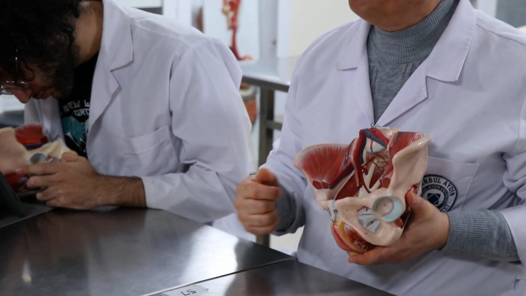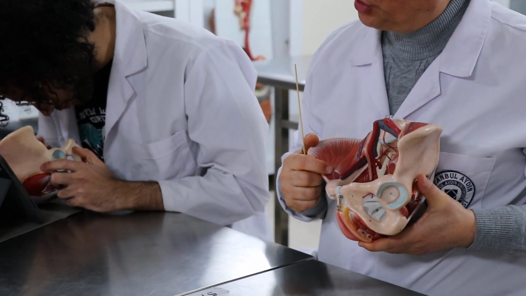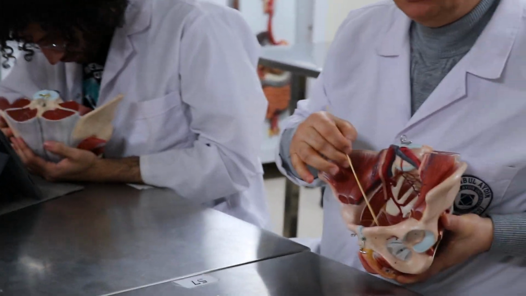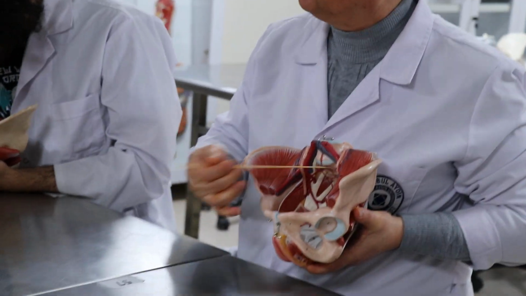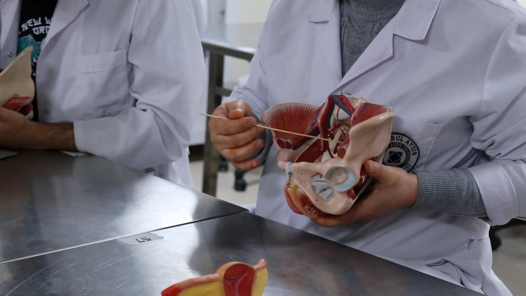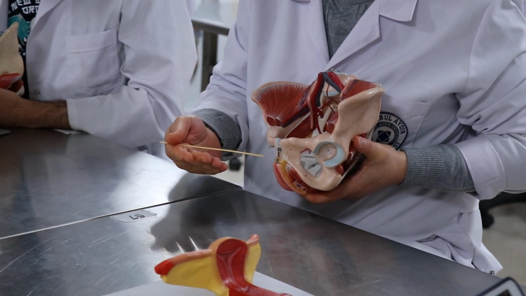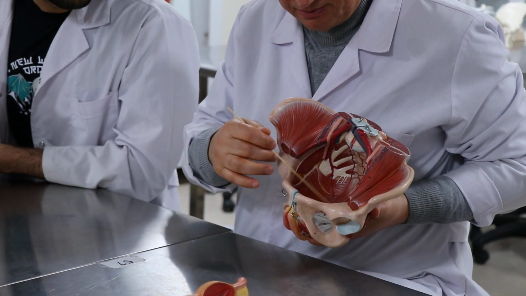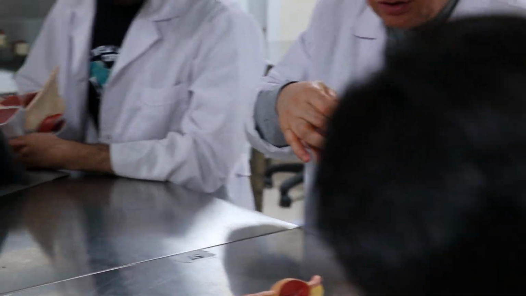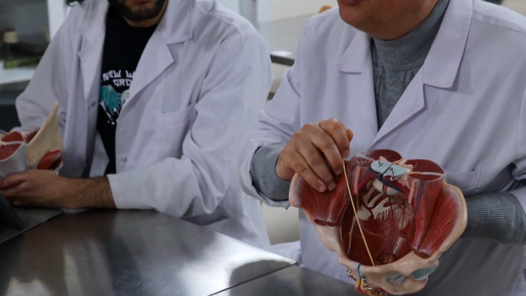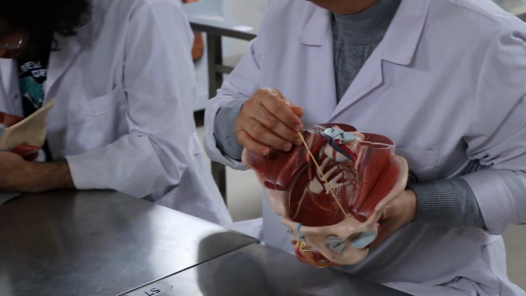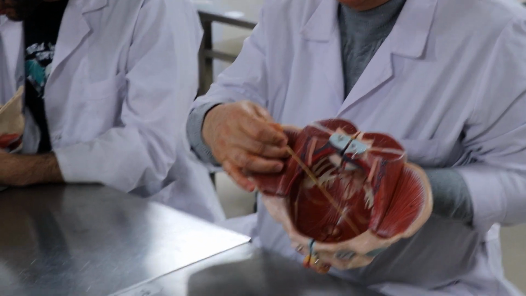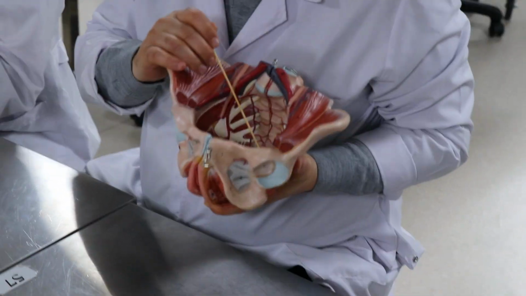One, pubococcygeus. It extends from the body of the pubis and goes all the way back to the coccyx. That's a superficial one. When we go a little bit deeper, the other muscle is iliococcygeus. The front muscle is the pubococcygeus. The lateral one is the iliococcygeus.